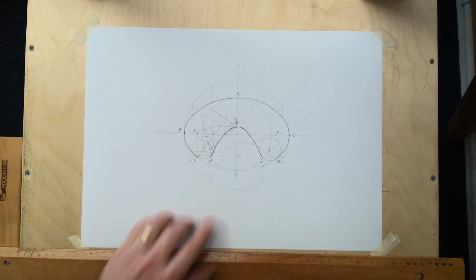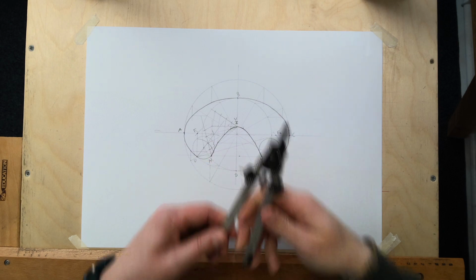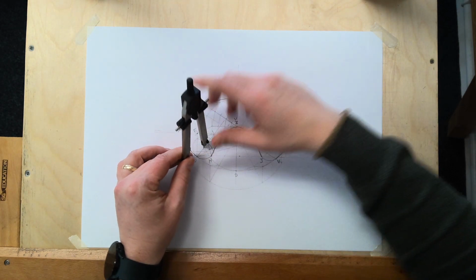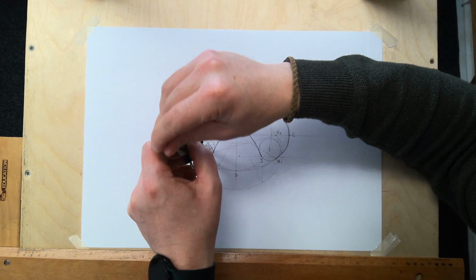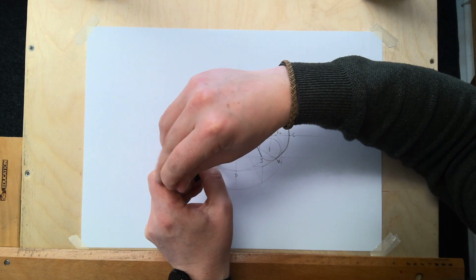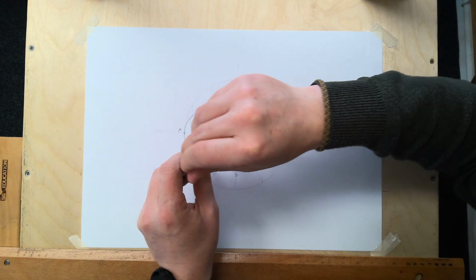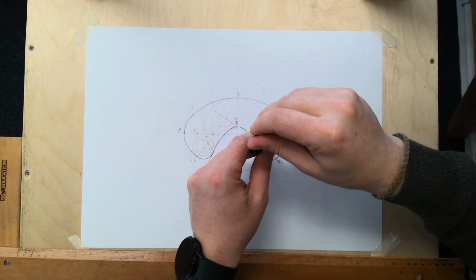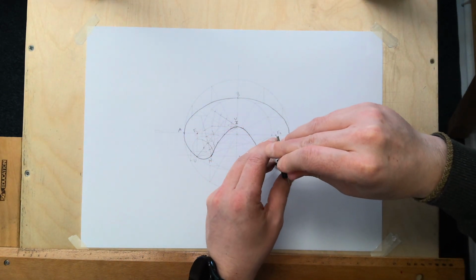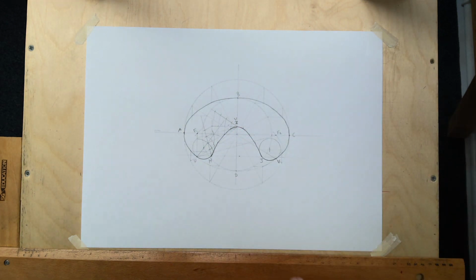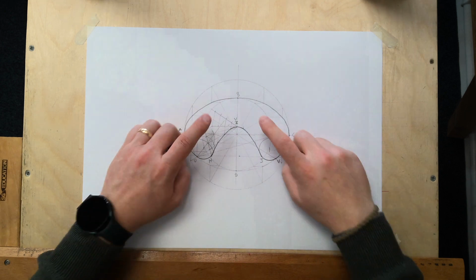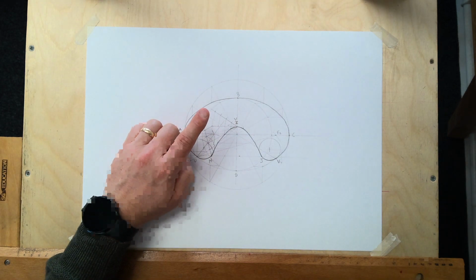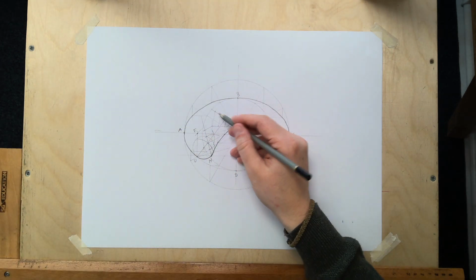Alright, now you can go back and heavy the circles in the bottom there, where it makes contact between the parabola and the ellipse. Alright, so that finishes off that end there. Now all that's left is the two symbols here. Sorry about that now. So we're going to pop the circle in here.